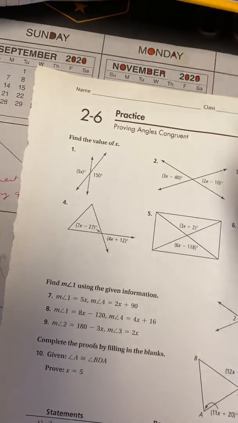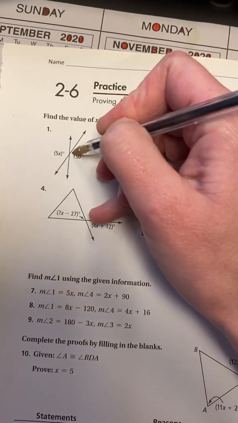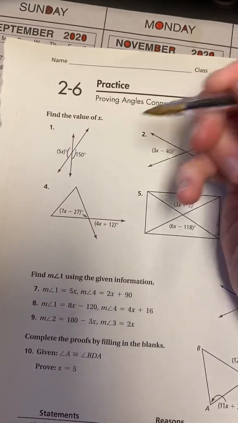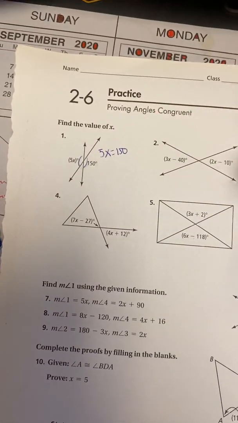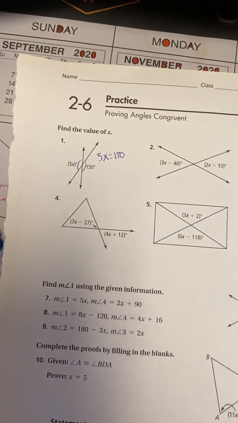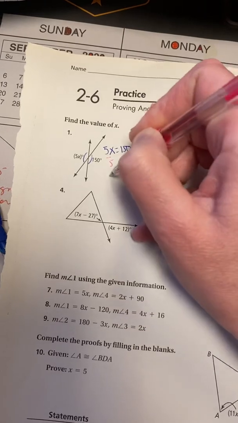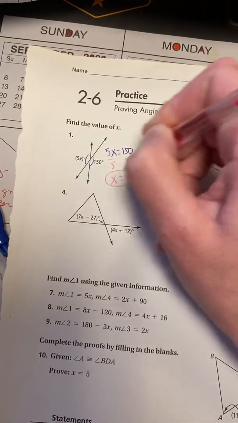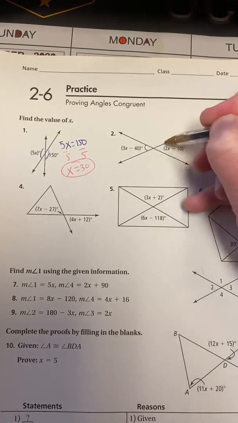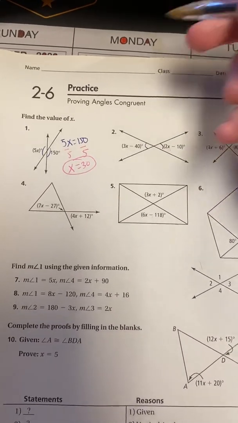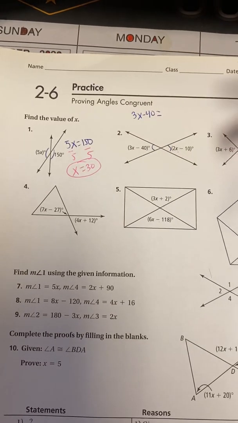Okay, so if two things are equal, we set them equal to each other when we solve. This side is equal to this side, so we're going to set 5x equal to 150, and we're going to solve that. To solve it, you would divide by 5, and x is 30. Same thing on this one. This angle is equal to this one. So if two things are equal, when we want to solve it, we simply set them equal to each other.